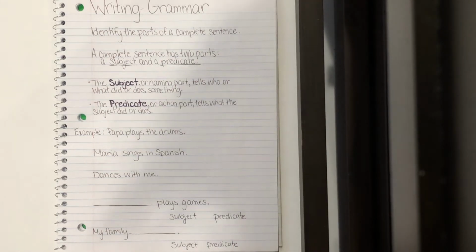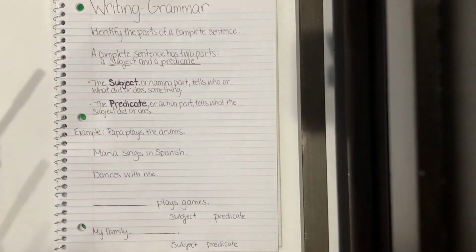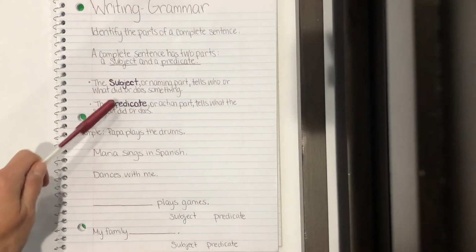Today for writing, we are going to focus on grammar. And that means that we are going to identify the parts of a complete sentence. A complete sentence has two parts, a subject and a predicate. I'm going to explain to you what those two words mean. And I have both of those words written boldly. Subject, predicate.